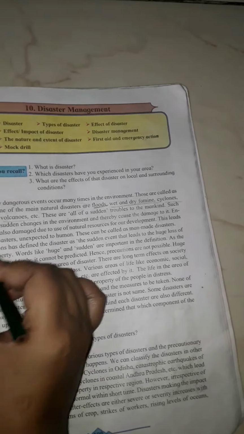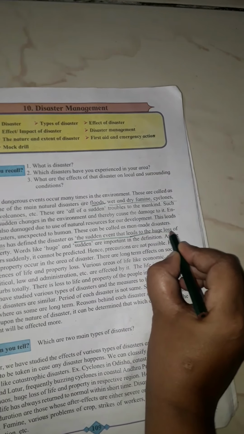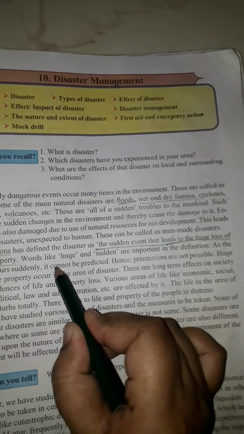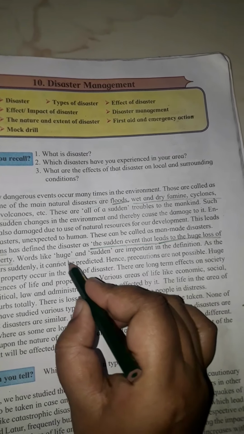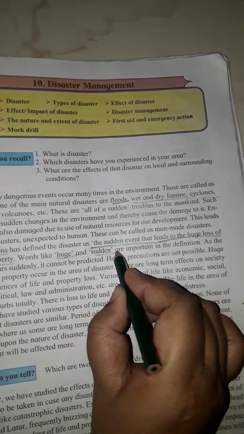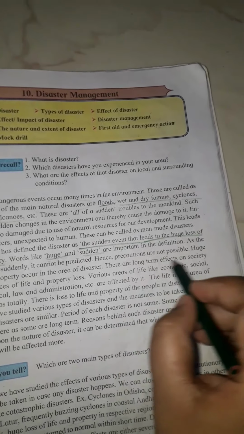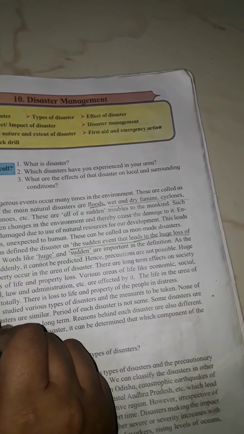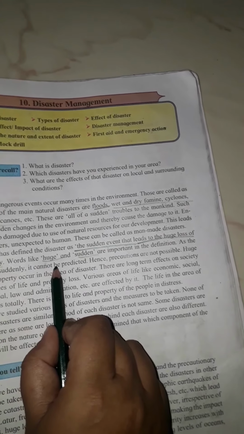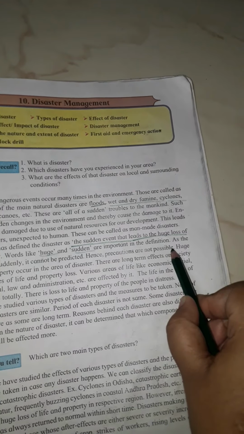Here, one more definition is given by the United Nations, which you all can highlight, that a sudden event that leads to huge loss of life as well as property is called a disaster. In this definition, the words huge and sudden are important because since disasters occur suddenly, they cannot be predicted and precautions are not possible.